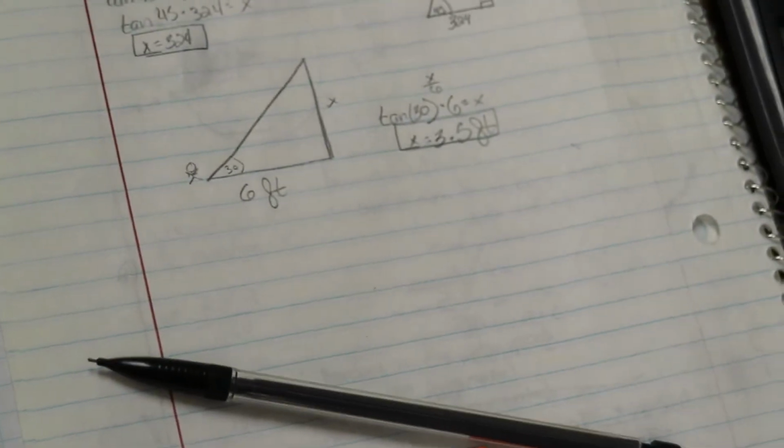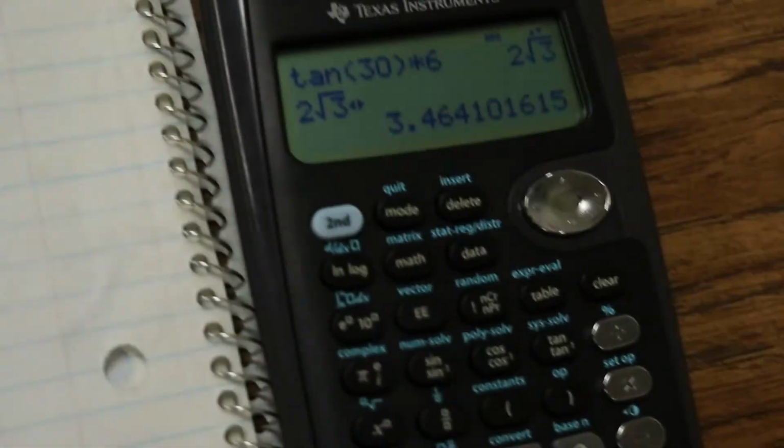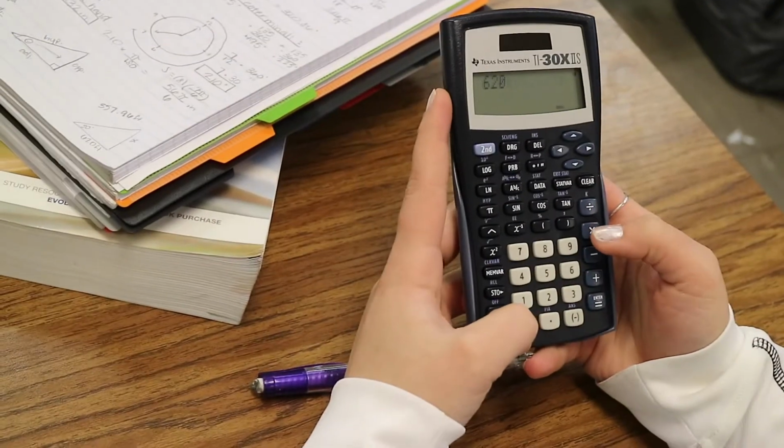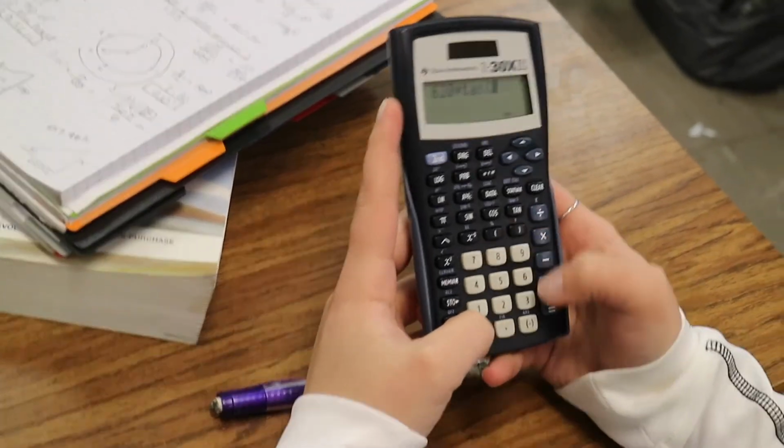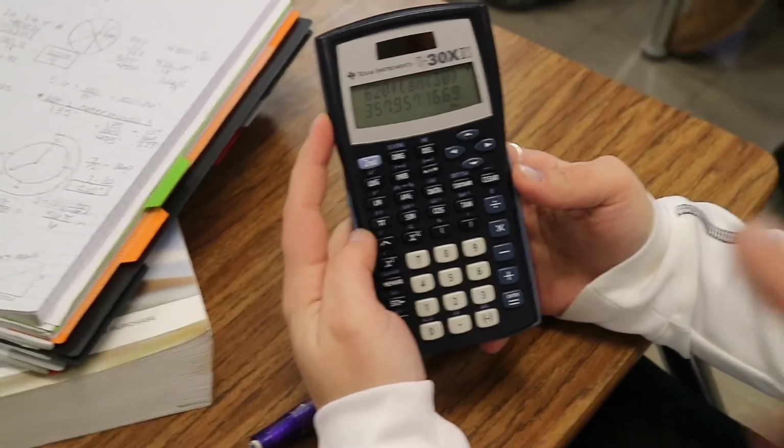Delete that. Alright. Type that in. Yep. Excellent. Good. Yours actually can do radicals in your calculator. That's really cool. That can do exact answers. Alright, good. And so what's your label on that? Feet. Feet. Okay, good.